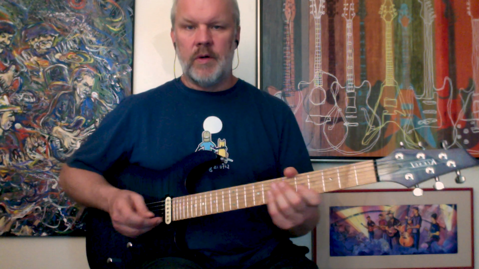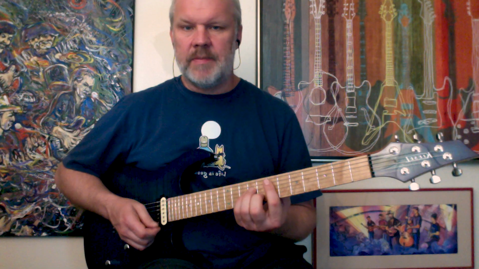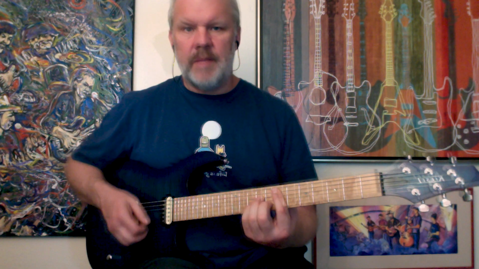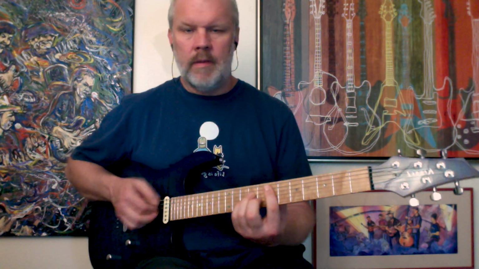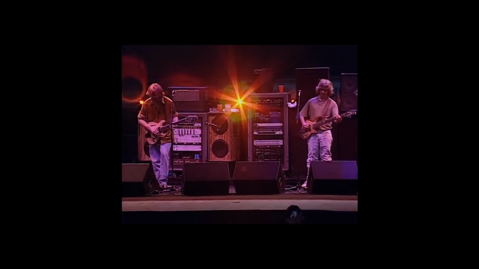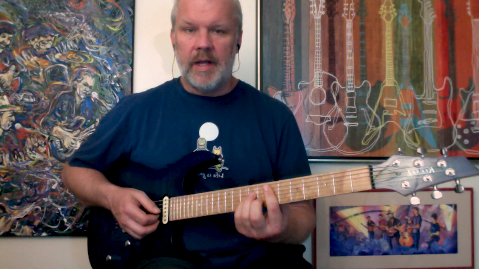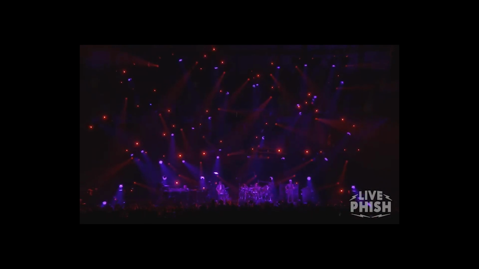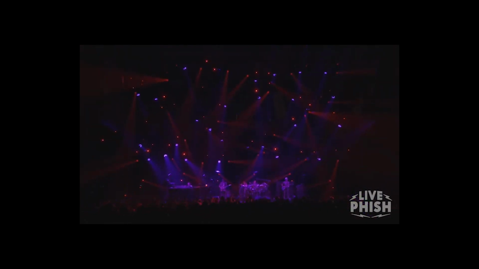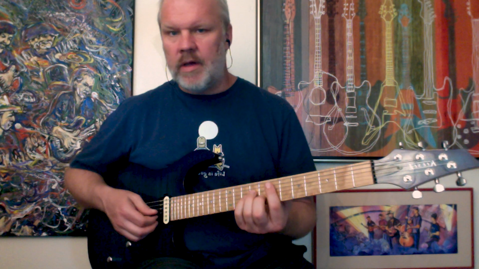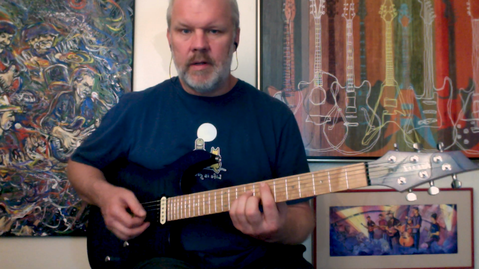A lot of minor key jams will go from a minor chord to a major chord a whole step down, like E minor to D. In the Phish catalog, this would be the David Bowie jam. Or the Run Like an Antelope. On the Dead side, the other one basically has that same chord progression.